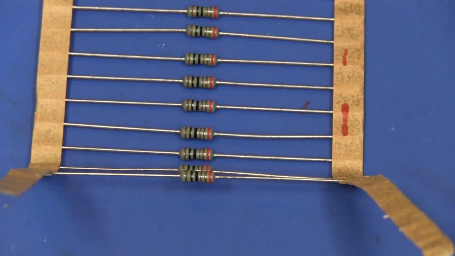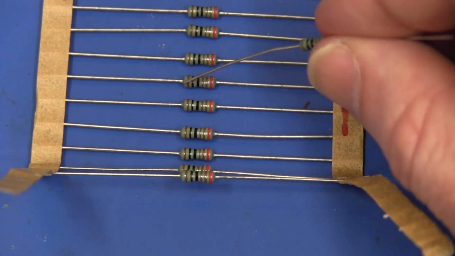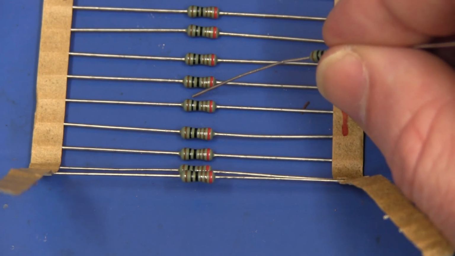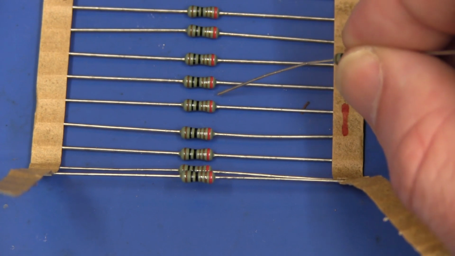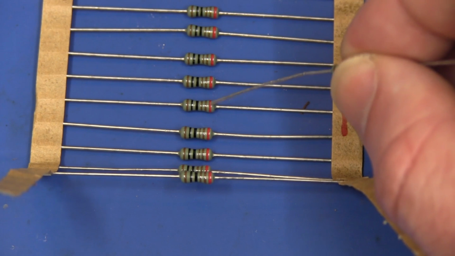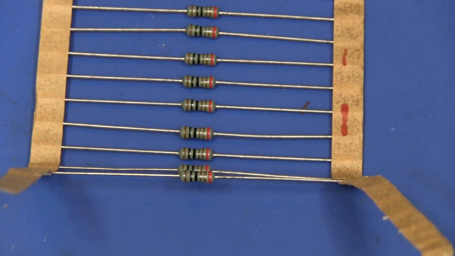Now, just because we don't know the exact part number for this resistor doesn't mean we can't figure out what it is based on the color-coded bands. It just so happens this is one of these 6-banded resistors. In this case, it's got brown, black, black, brown, brown, red. And this red one, this 6th band on the end here, indicates the temperature coefficient, and that can vary.